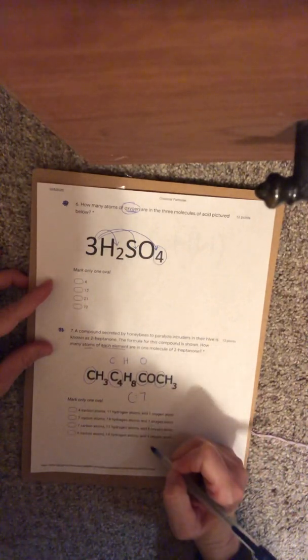Then I'm going to have to count my H's. So I'm going to add these, plus these, plus these. And I'm going to get a number. Whatever I get, I have to read the choices here and find the right combination of carbons and hydrogens and oxygen.